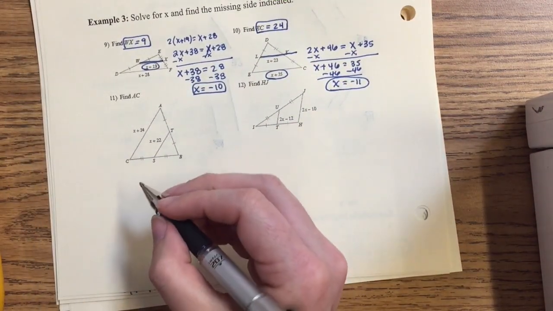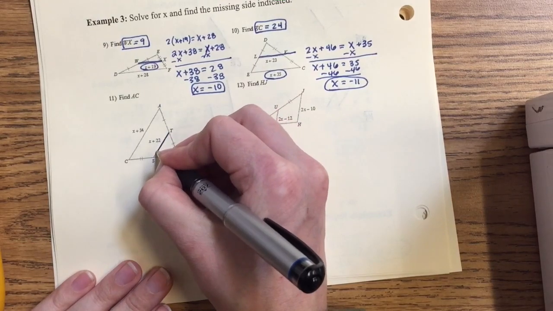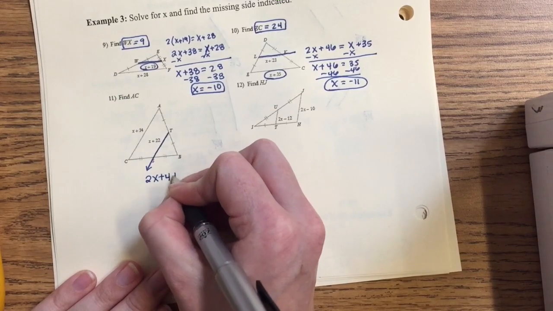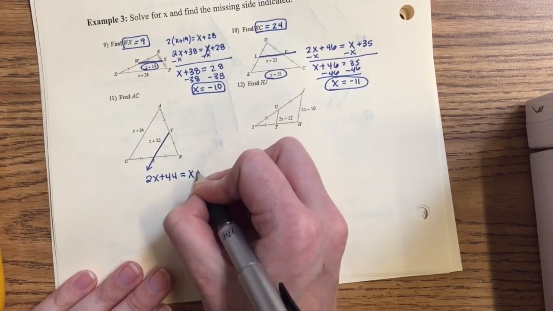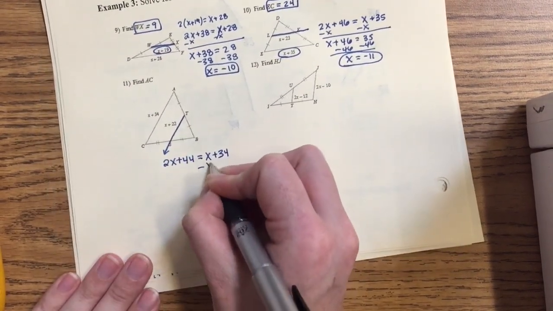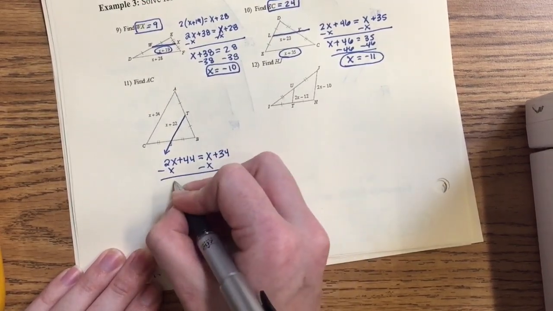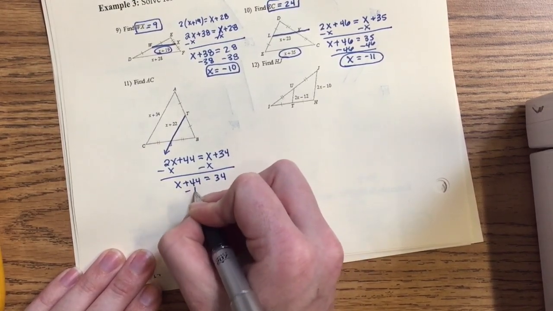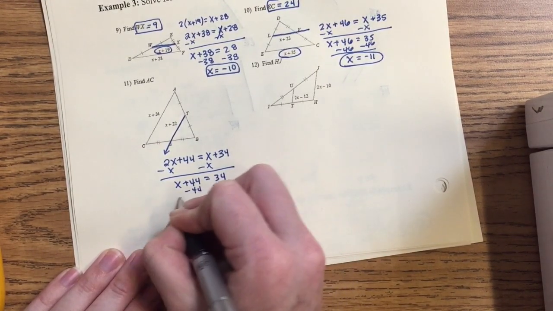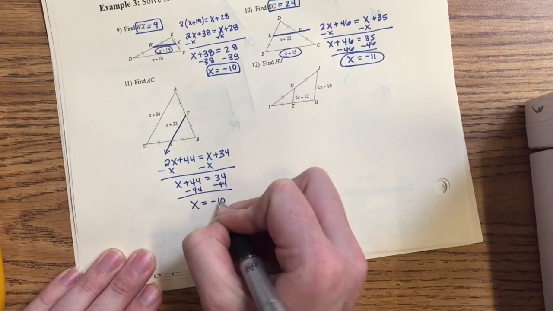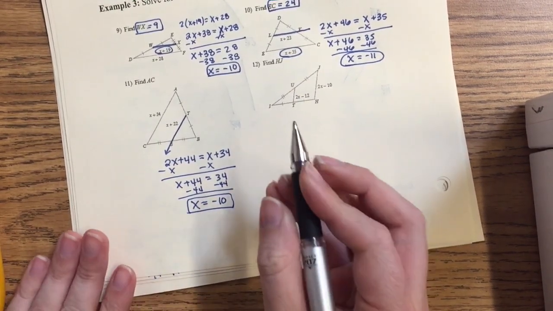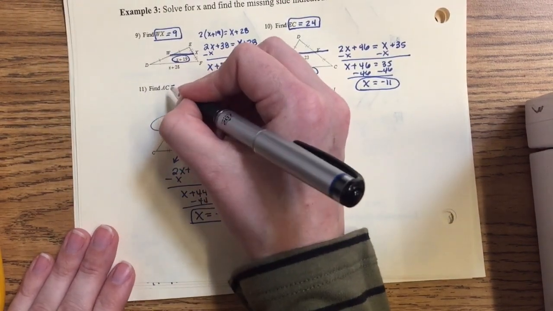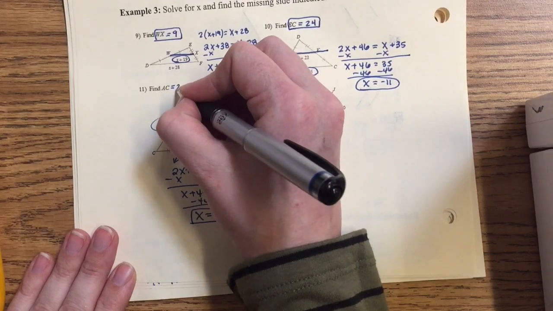A to C, I'm trying to find it, so I need to find x first. I take that mid-segment and I double it, and it will equal the base minus x. X plus 44 equals 34. X is equal to negative 10. It wants A to C. That's the one I plug it into. Negative 10 plus 34 is 24.